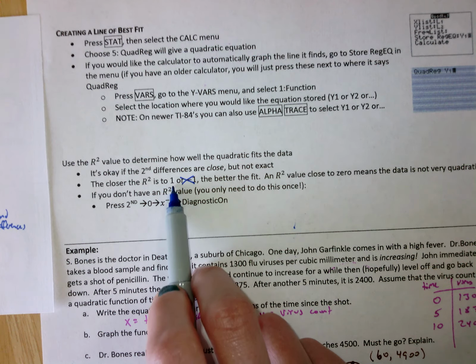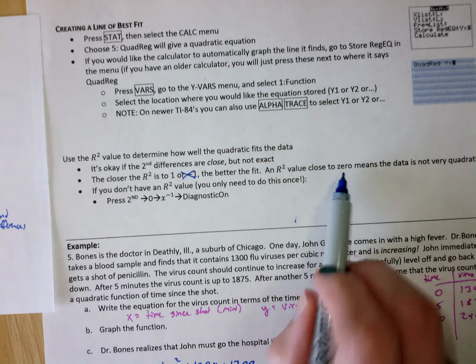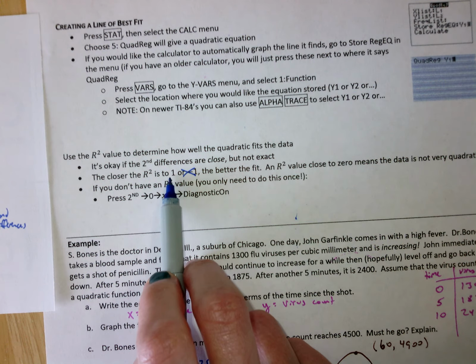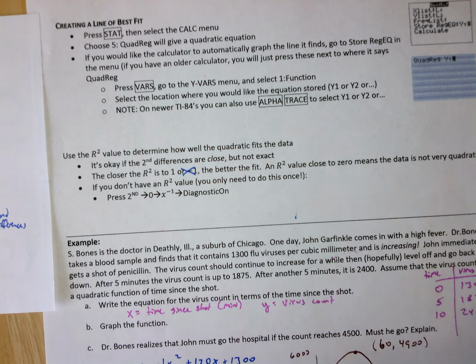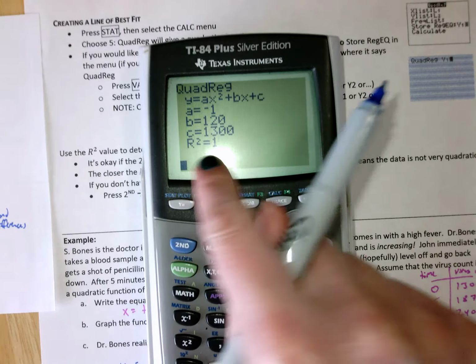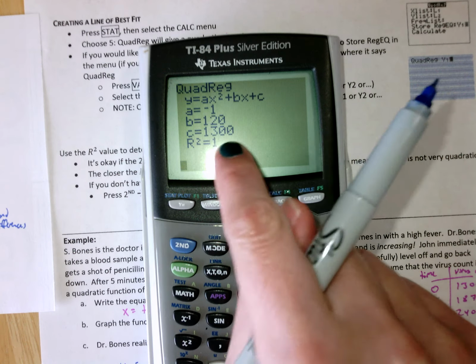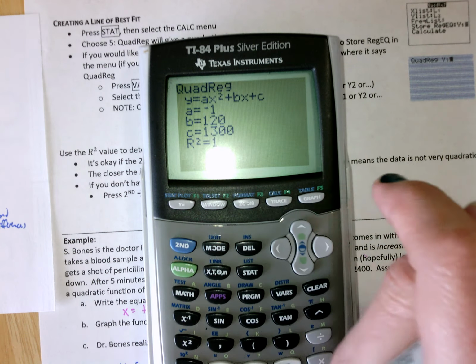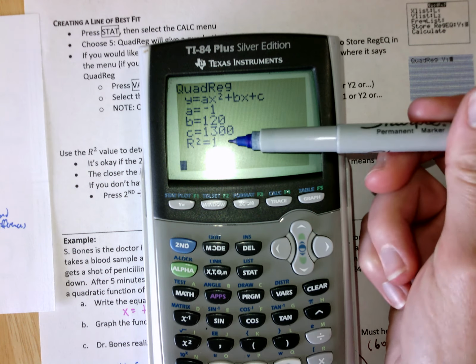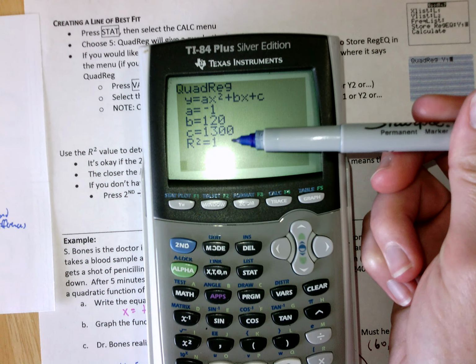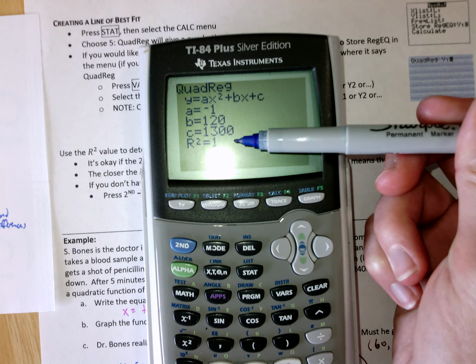Okay, so an r squared value close to 1 tells you that 1 is perfect. 0 is terrible. So if your r squared value is +1, that's great. If it's 0, that's terrible. So when we looked at this one, it told me that my r squared value is 1. It tells me it's perfectly quadratic, works exactly. They're not always going to. So you need to be able to see what your r squared value is so that you know whether or not you have a good fit.